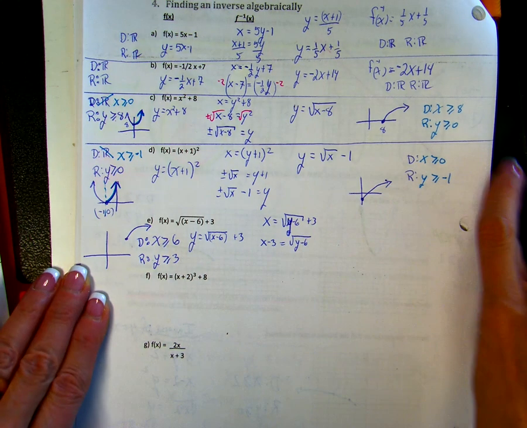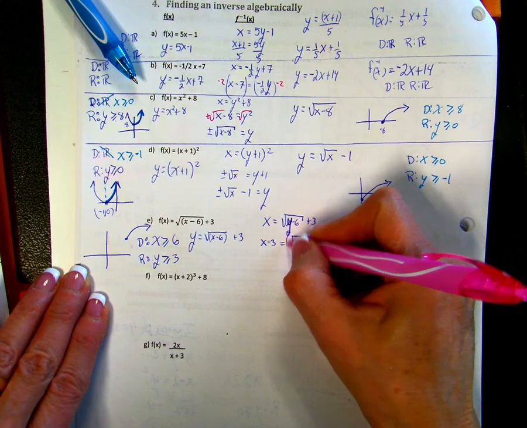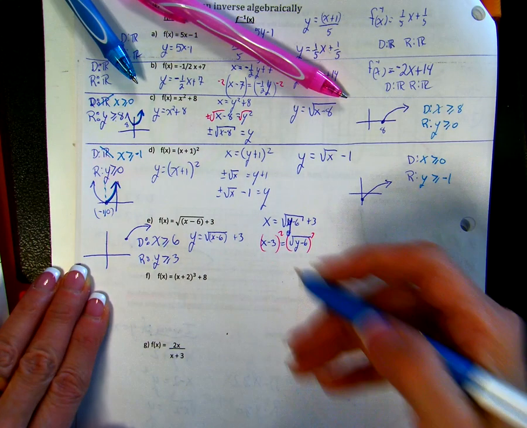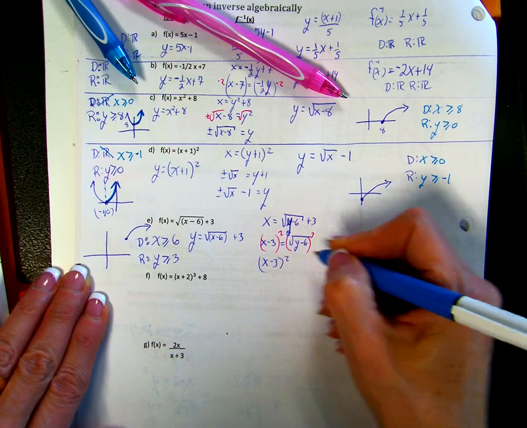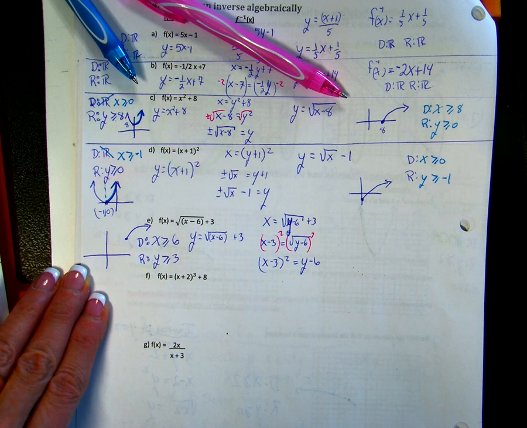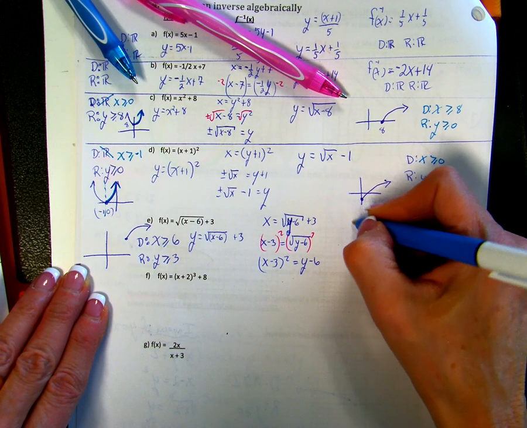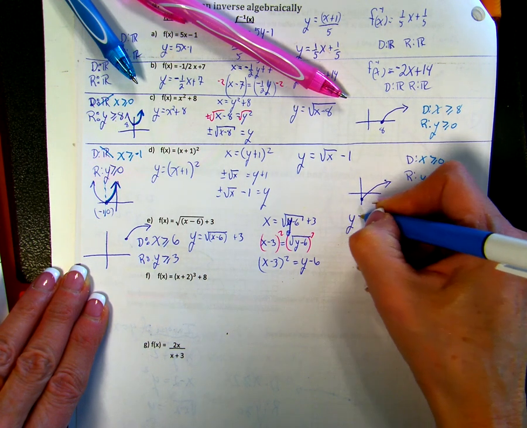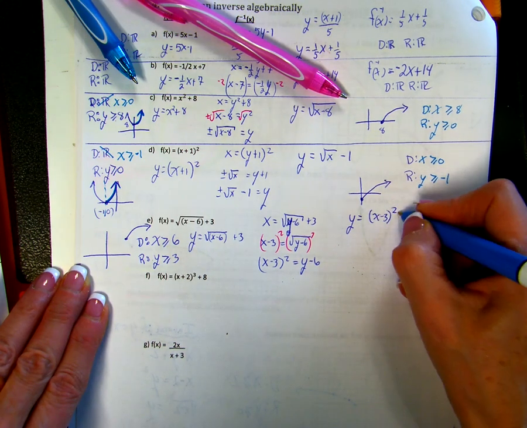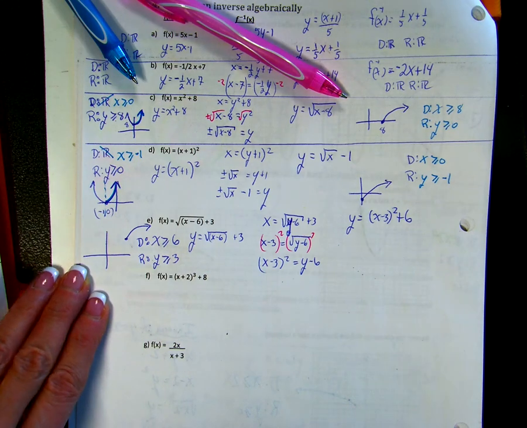And now we're going to square both sides. So I get x minus 3 all squared is equal to y minus 6. Add 6 to both sides, and here's my inverse function. Y is equal to x minus 3 all squared plus 6.